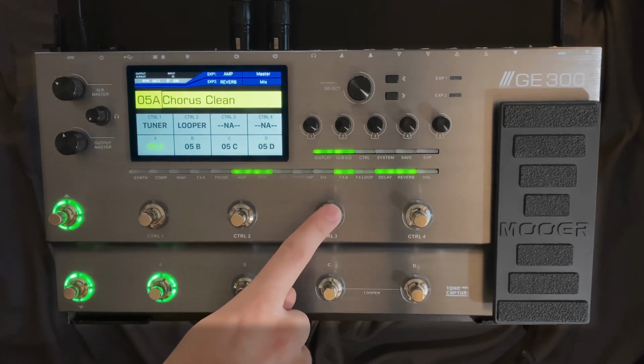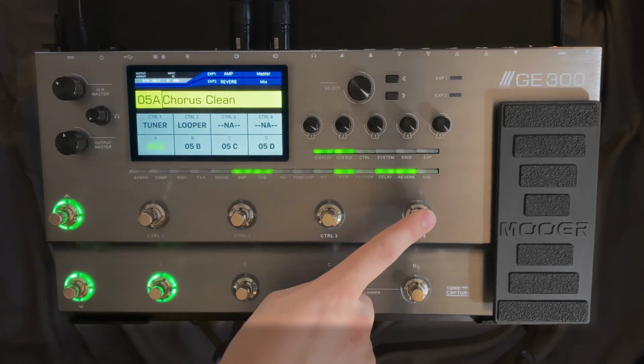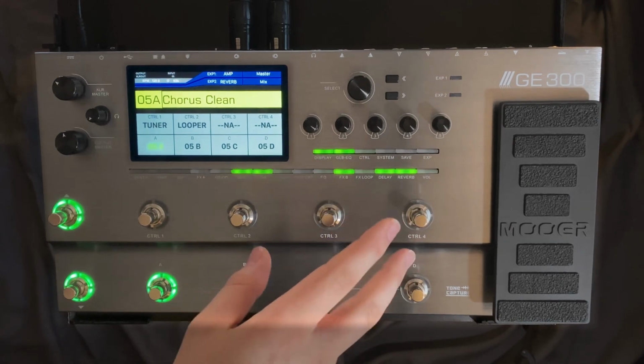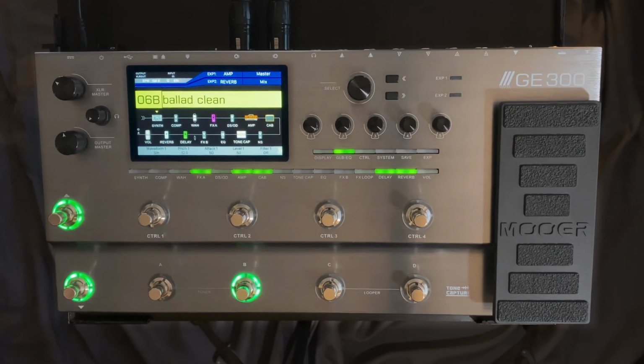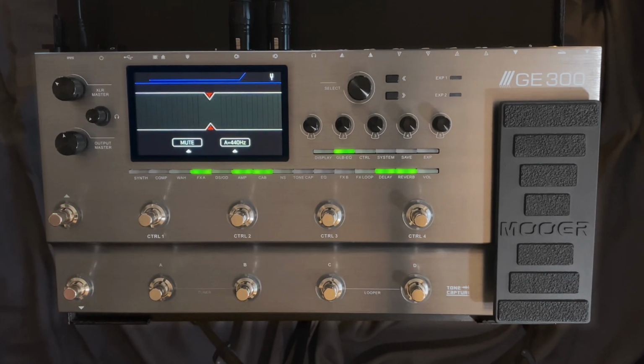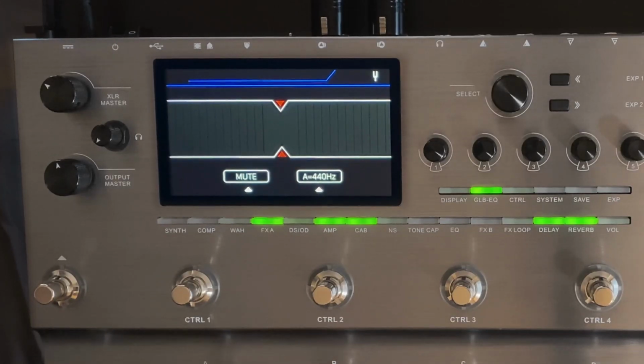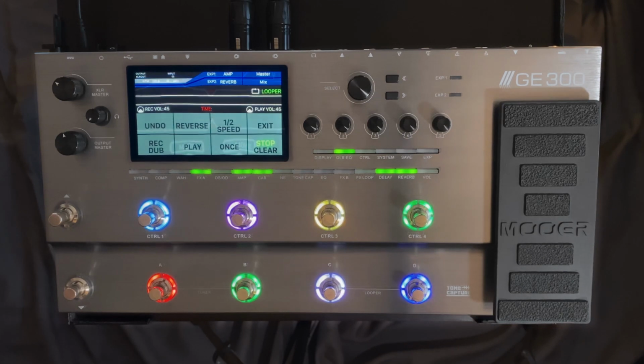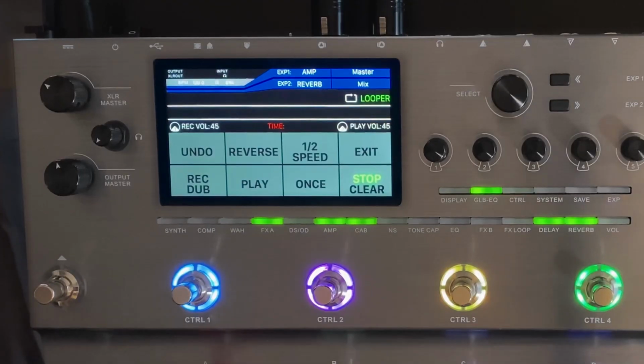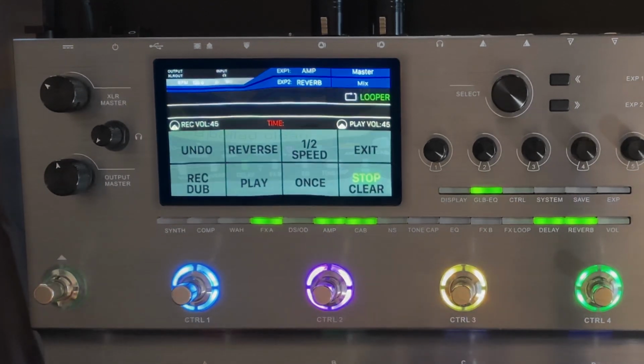So I can have a delay on, but I could then turn the delay off, and I could have reverb or overdrive and turn it off depending on what I'm after. So in total, the GE300 can host 256 presets, and it comes with 140 straight out the box. If you want access to certain features like the tuner, all you have to do is hold A and B down the bottom. And if you want access to the 30-second looper, all you have to do is hold down C and D at the bottom. But the tuner and looper can both be configured to different foot switches depending on what your preference is.